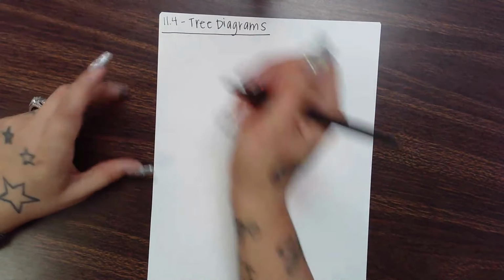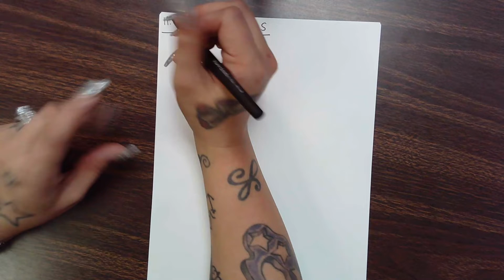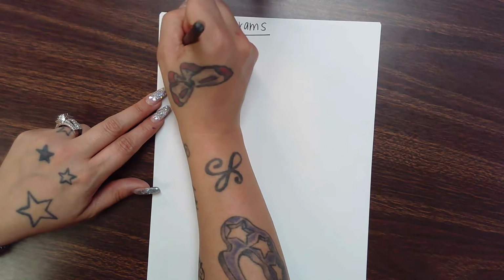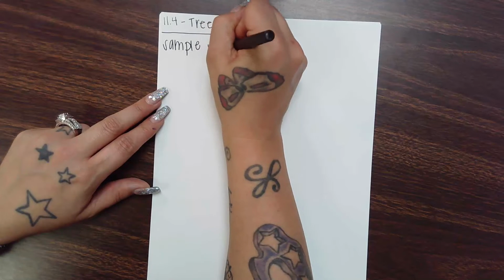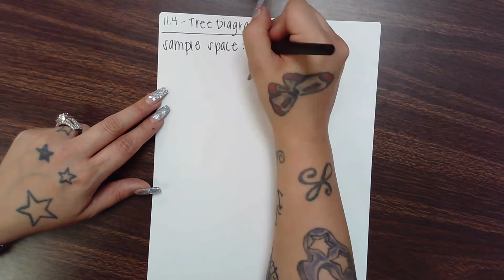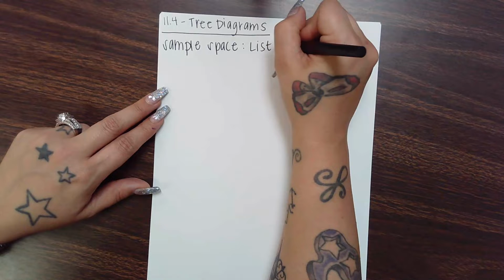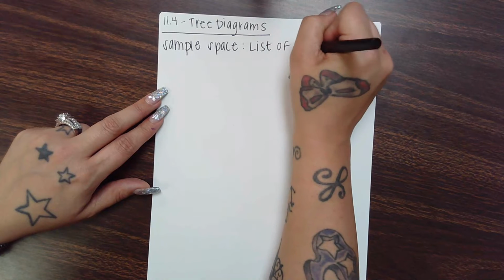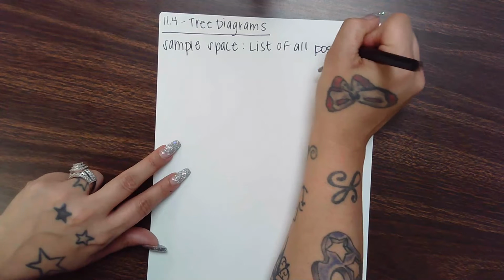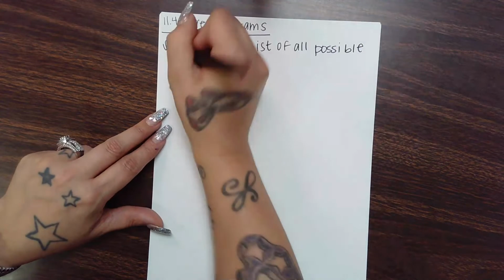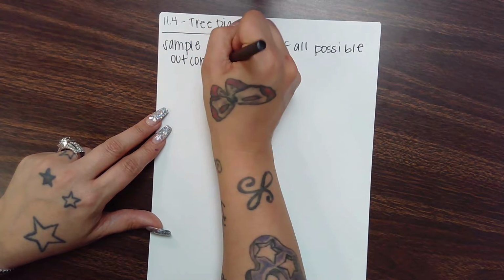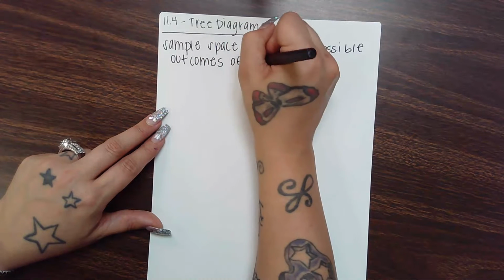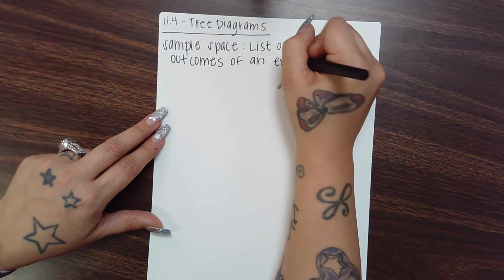Okay, so we have this one definition and it is sample space. A sample space is a list of all possible outcomes of an experiment.